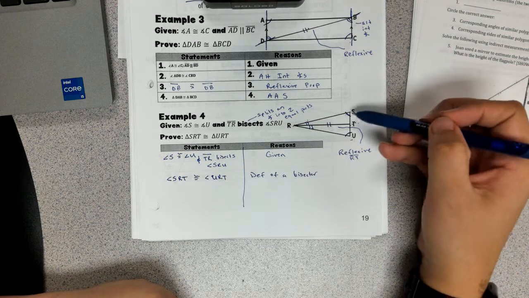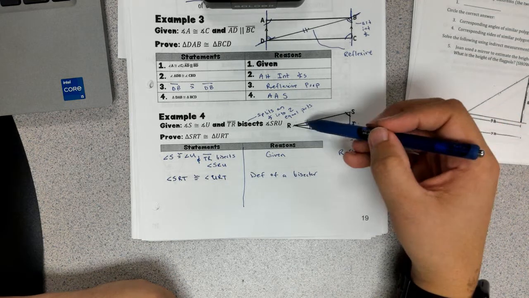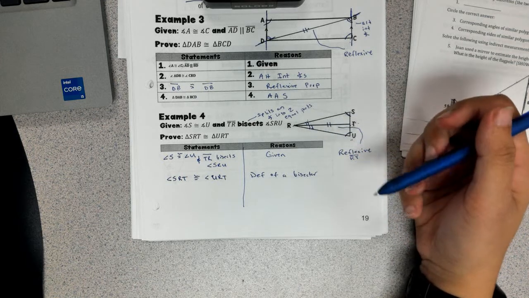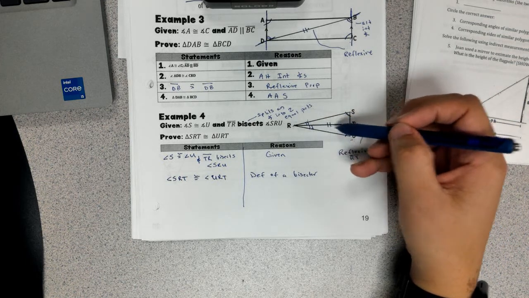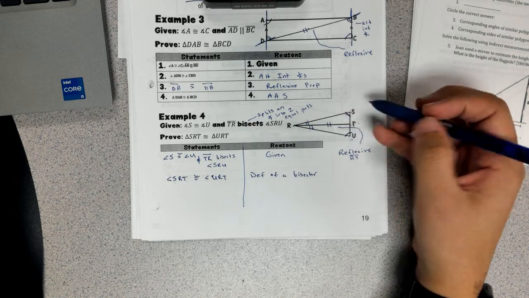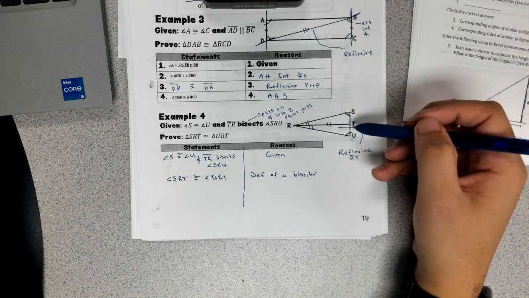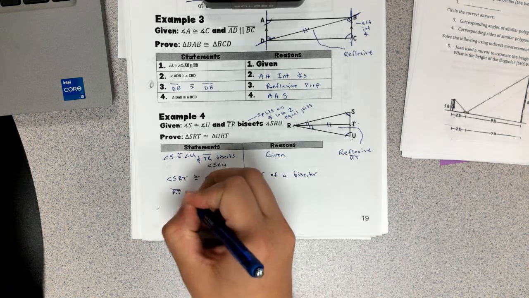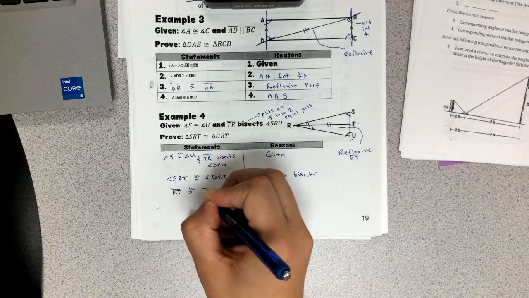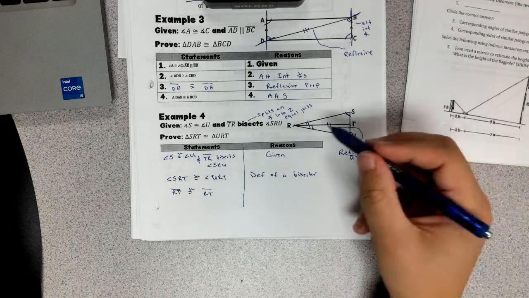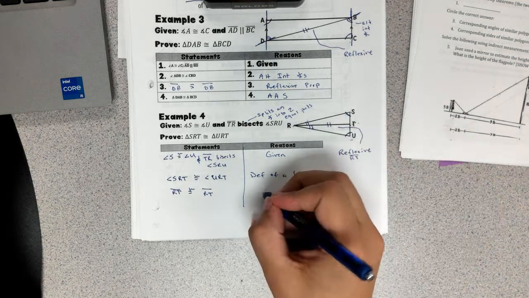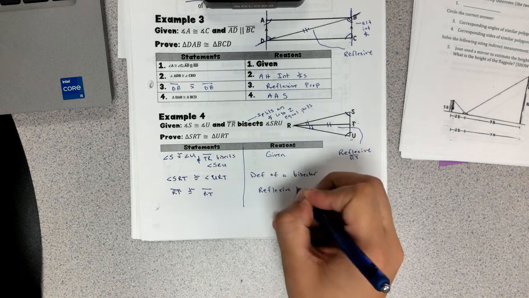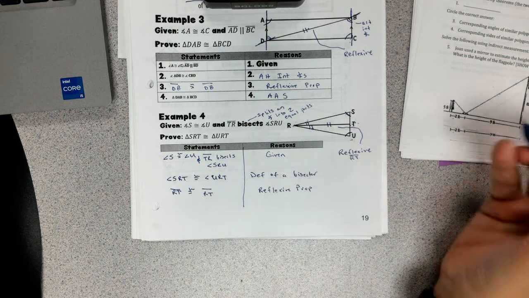And if we notice, based off our given, we have angle, angle. And so we either need the side in between to prove that they're congruent, or we need a side outside of these two angles. So we either need ST or RT. Well, we have RT because we know that segment RT is congruent to segment RT because it's the same line and it's in both triangles, so we could say the reflexive property is the reason that those are congruent.